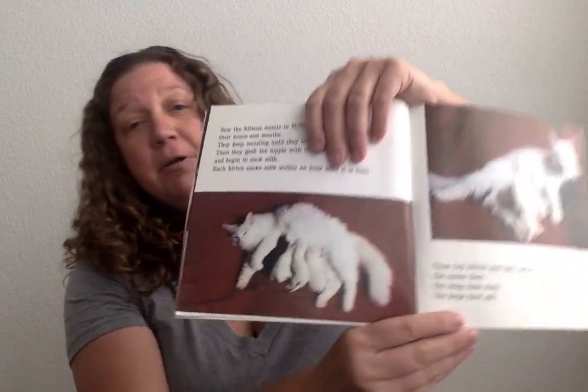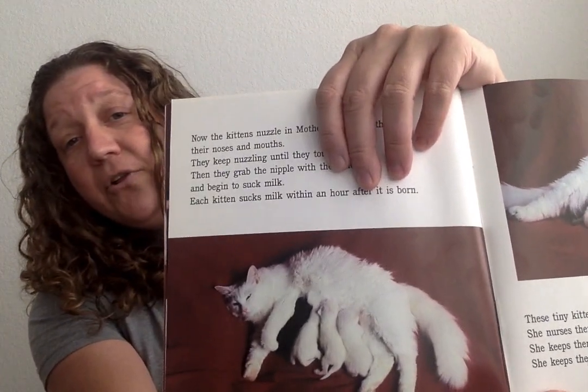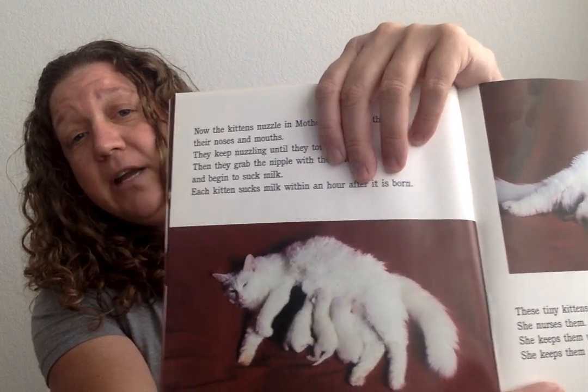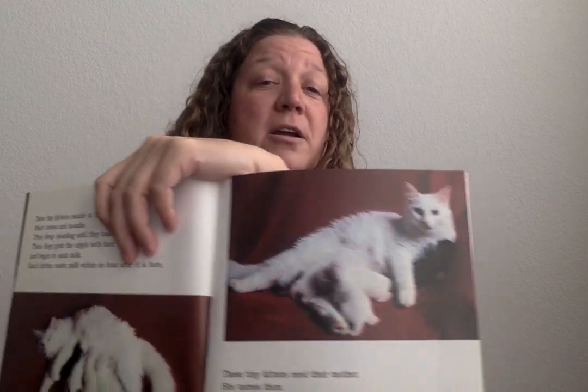These tiny kittens, they need their mother. She nurses them, she keeps them warm, she keeps them safe. So here's a picture, and there all the little kittens are lined up, and they're drinking the milk. There's another picture. See how they're laying close to her and staying warm? She's taking care of them.